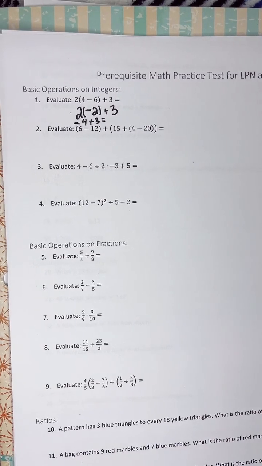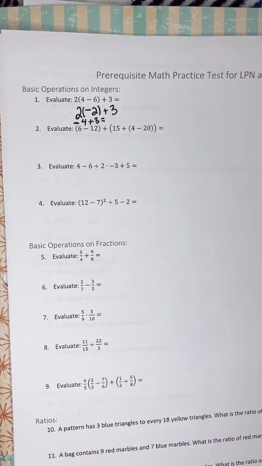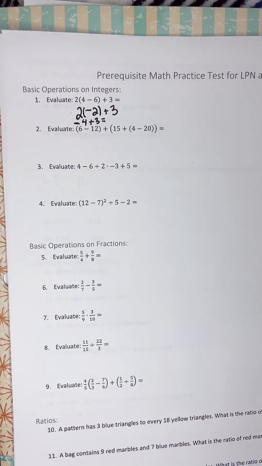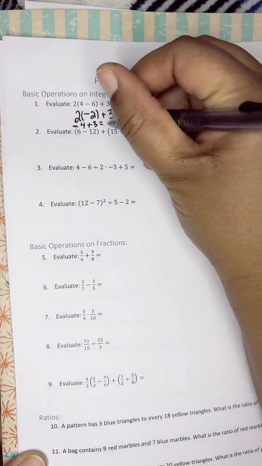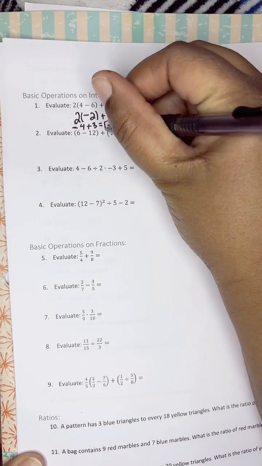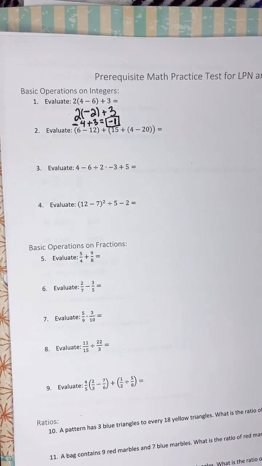Wiz said negative 1. Miss Shy said negative 1. Love it. Yes. User said negative 1. Beautiful. That is negative 1. All right. Perfect. Let's go to the next.